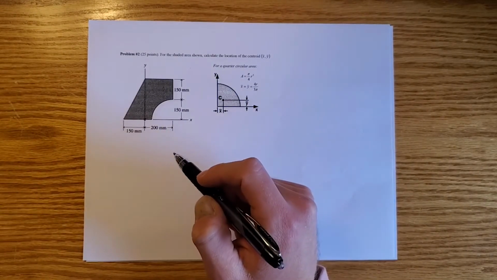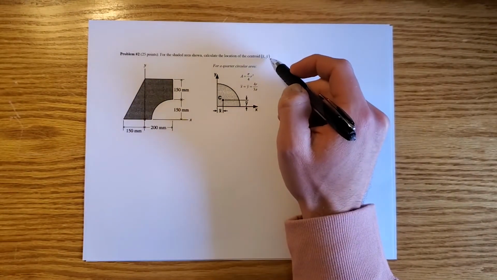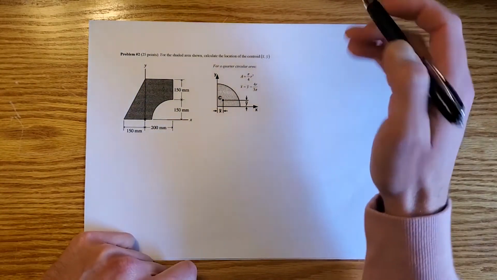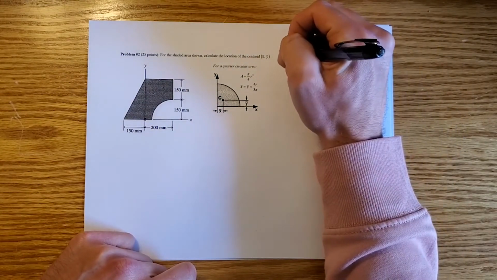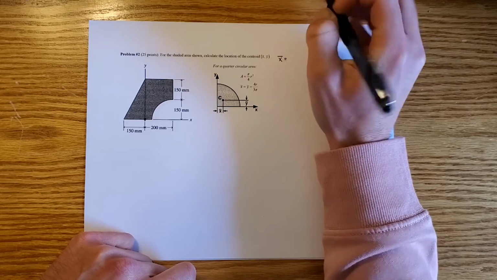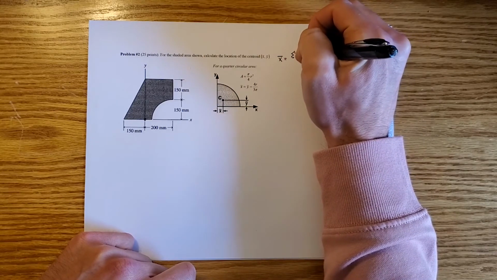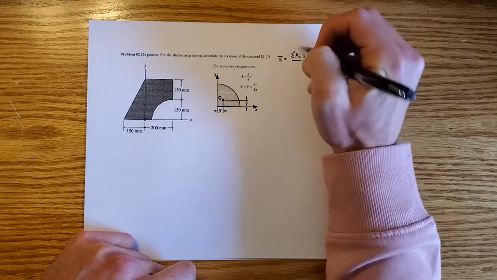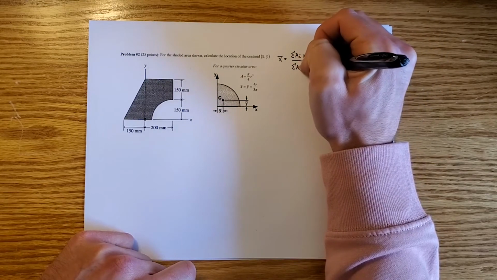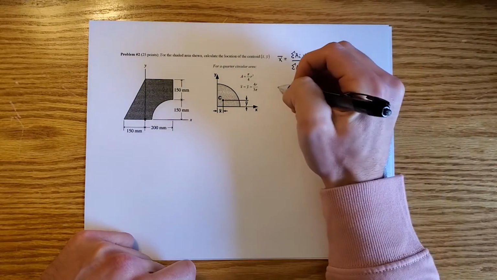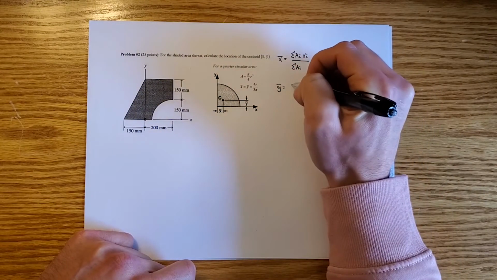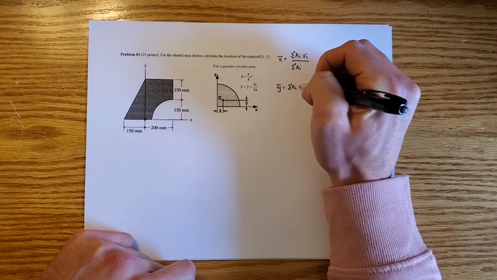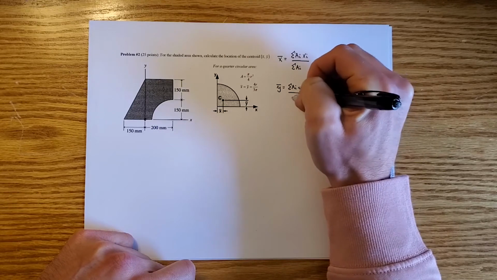So the first thing that we need to do to solve for x bar and y bar is let's just make sure we're all on the same page and write down the equation for x bar, which we know is the sum of the area of every shape times the location of the centroid of that shape divided by the sum of Ai. And we know that y bar is equal to the sum of Ai yi over the sum of Ai.